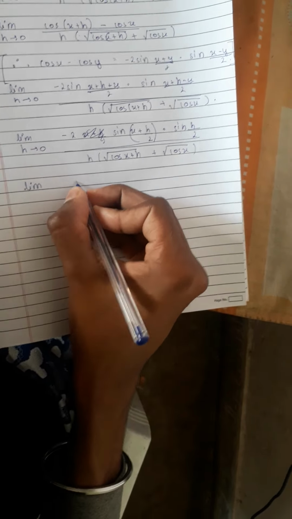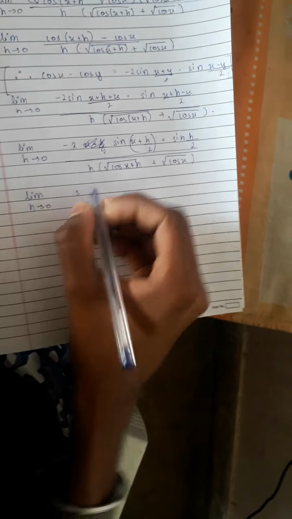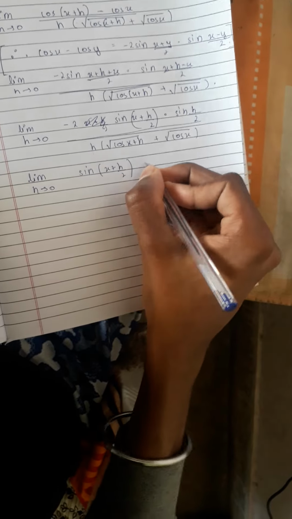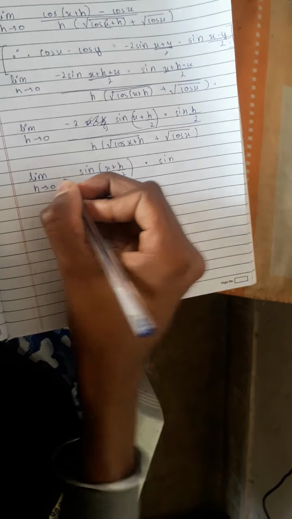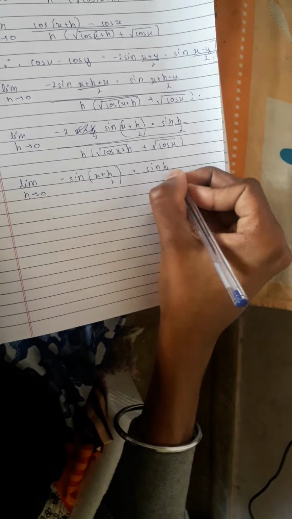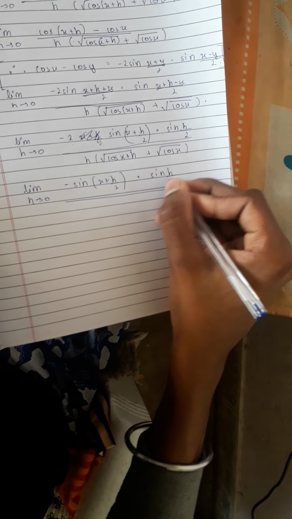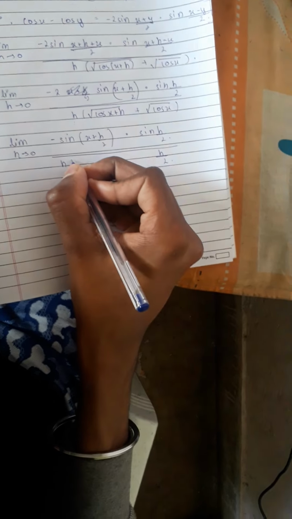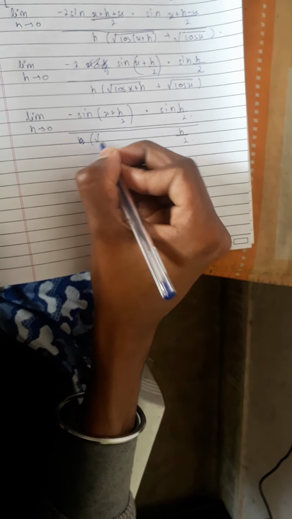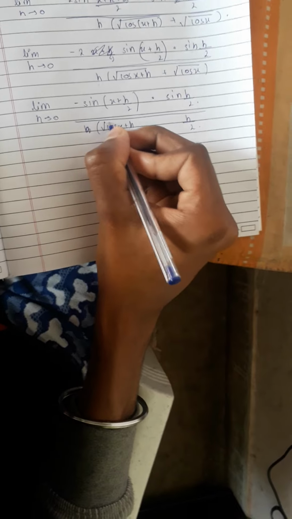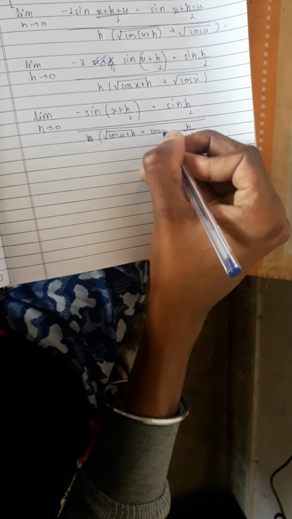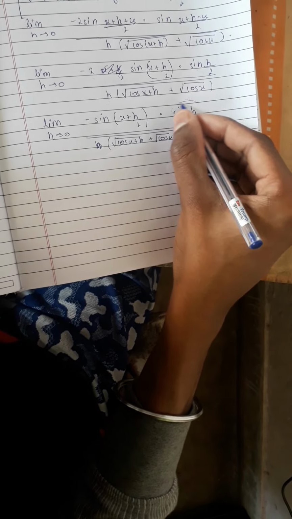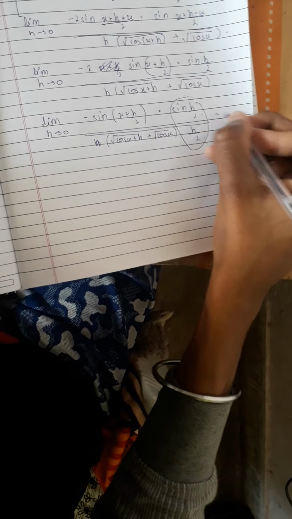It would be minus sine of (x plus h by 2) into sine of h by 2 divided by h by 2, and the denominator is root of cos of (x plus h) plus root of cos of x. Now this whole thing will become 1.